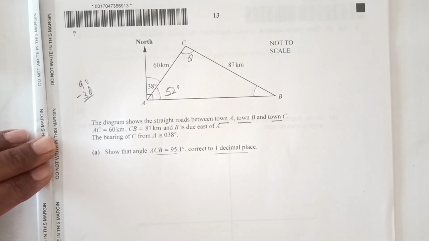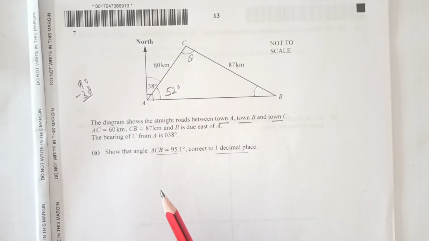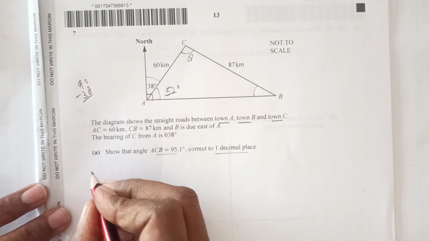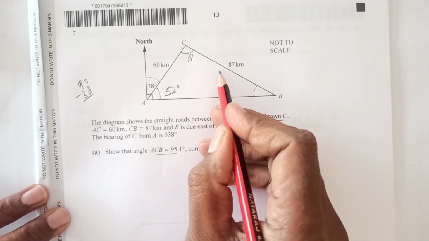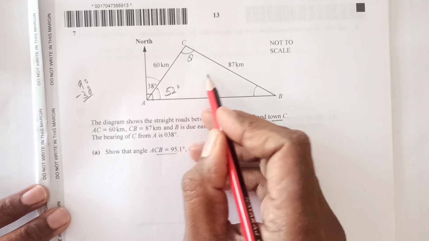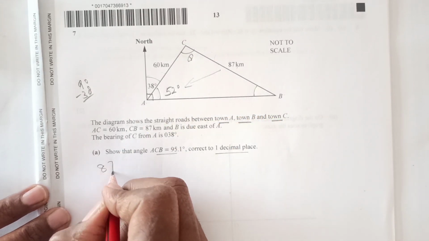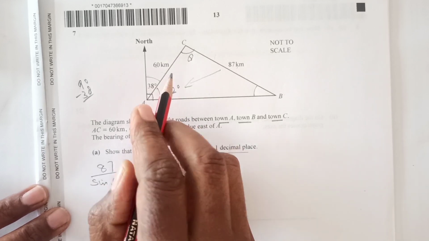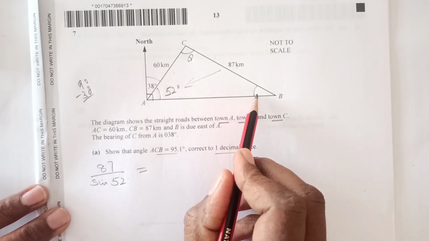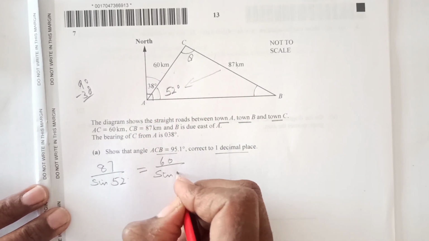Why do we have to find this angle first? Because we have these two sides and we can take the angle opposite to that by using the sine rule. By sine rule we will have here 87, opposite to that is the 52 angle. So 87 over sine of 52 equals 60, the side and the opposite angle, 60 divided by sine B, right?